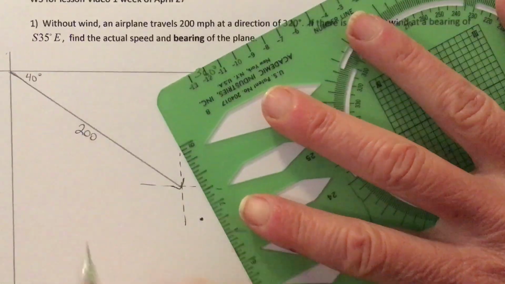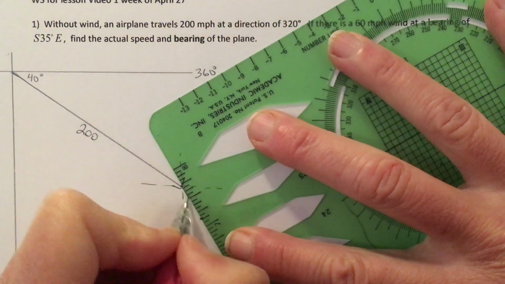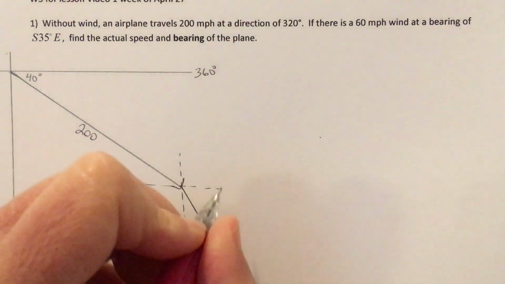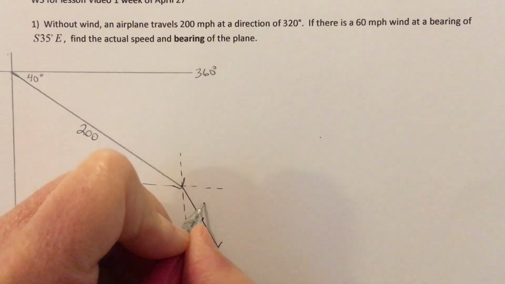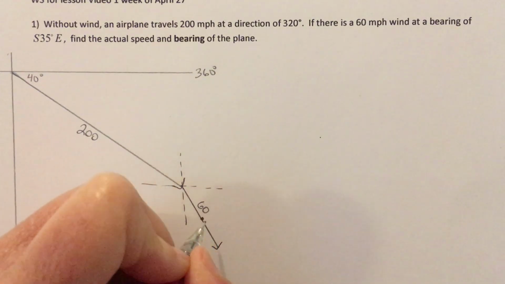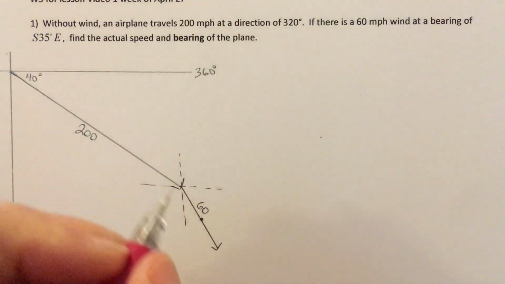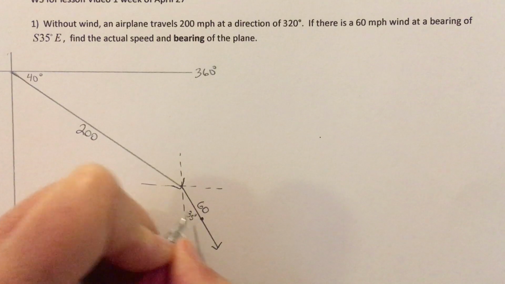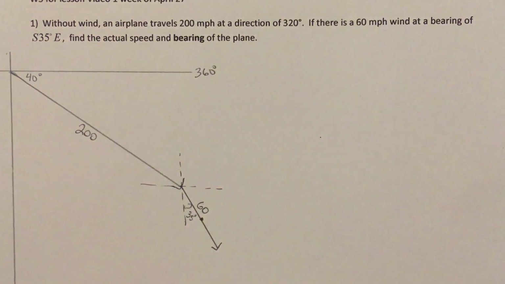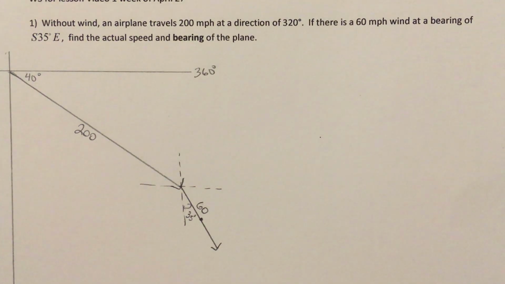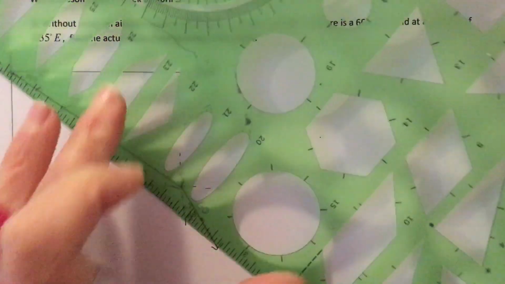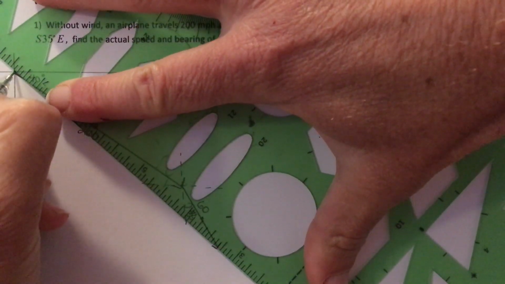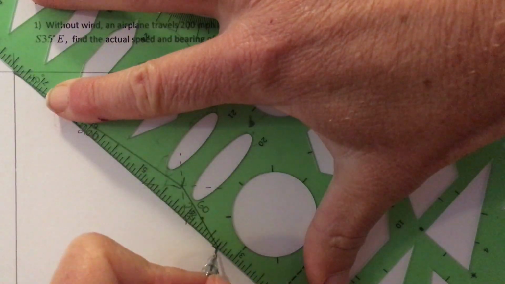And that's 60 miles an hour, which is about a quarter of the length of the other one. Okay, drawing it to scale just helps you in the end figure out if your drawing's right. Okay, so that's 60. And of course, this little guy right here is 35 degrees, just this angle right here, okay? All right, then what you always want to do is go from the origin and draw a nice straight line to the end, like this, okay?